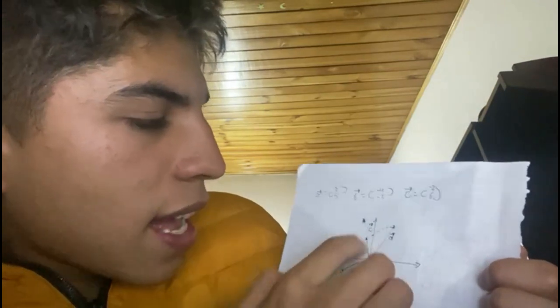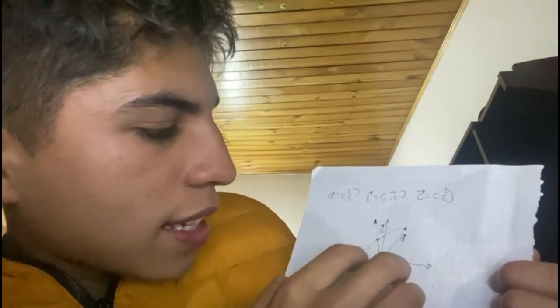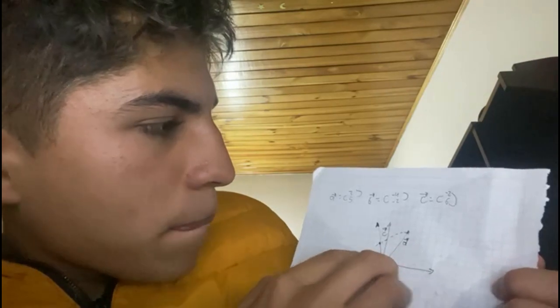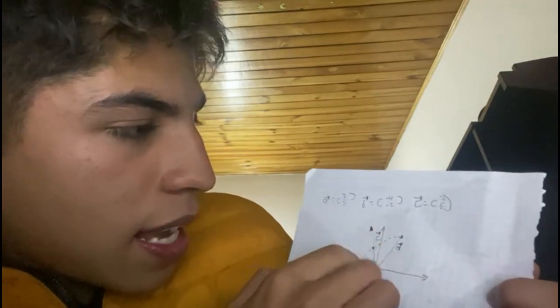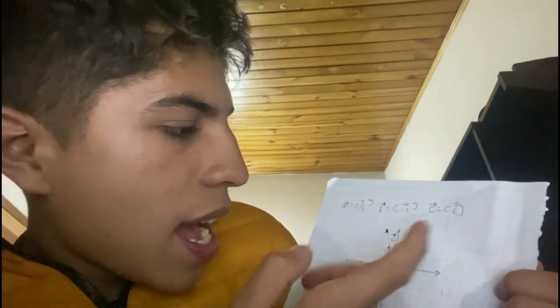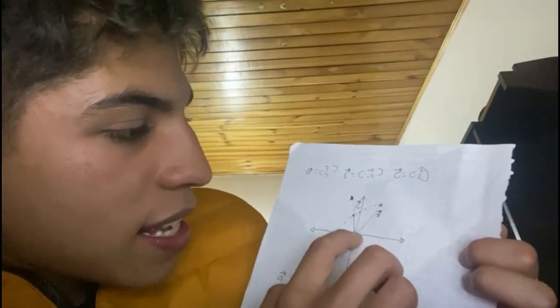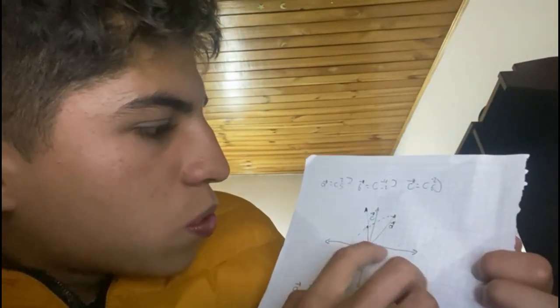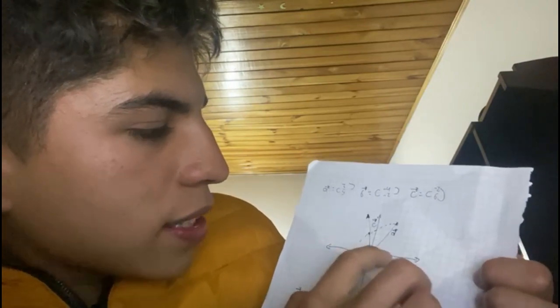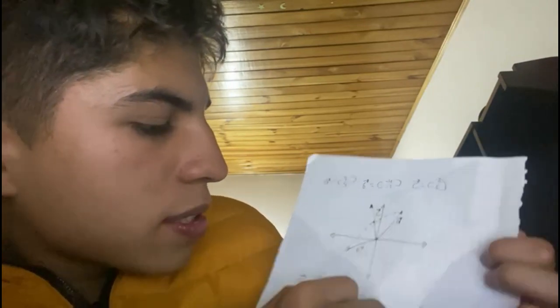That is the x-axis, and the y-axis goes upwards. And also, we can find the A, that is 3 to the right and 5 upwards.